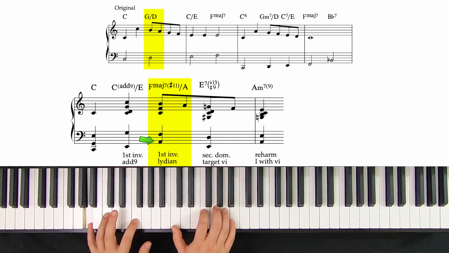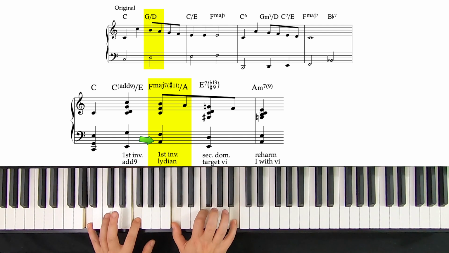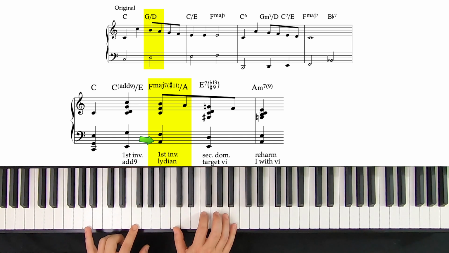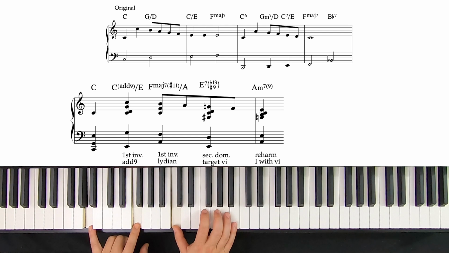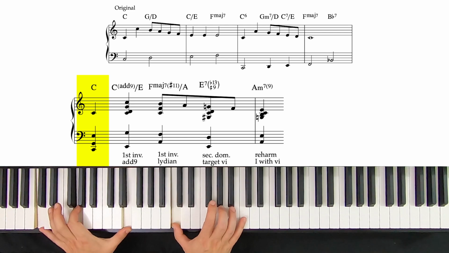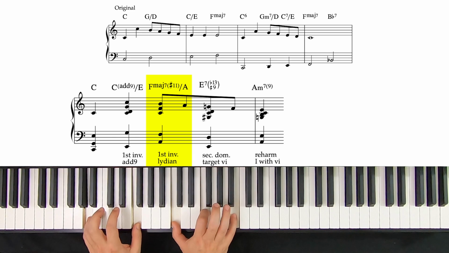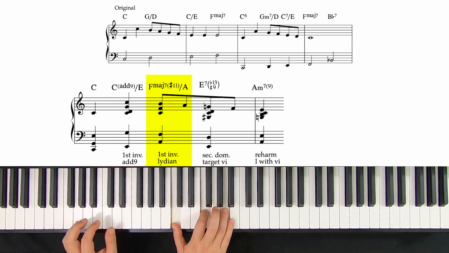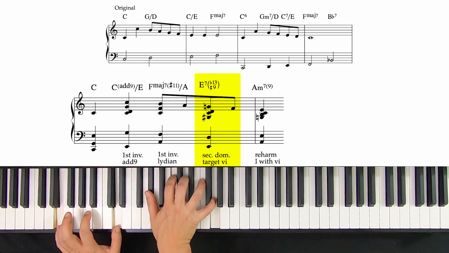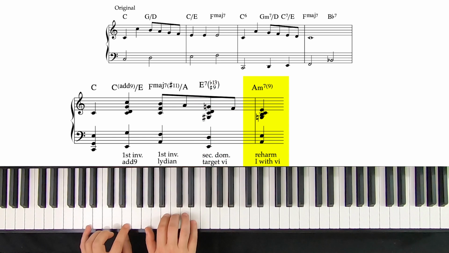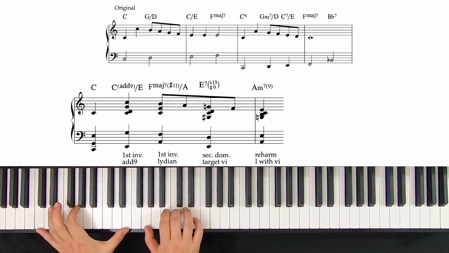And let's put it in first inversion with A on the bass and build the voicing like this. First inversion voicings are great in this style. So far, this is what we have. C, then C add 9 with E on the bass, F major 7 sharp 11 over A, our Lydian 4 chord, and then E7 sharp 9 flat 13, and finally A minor 7 add 9.